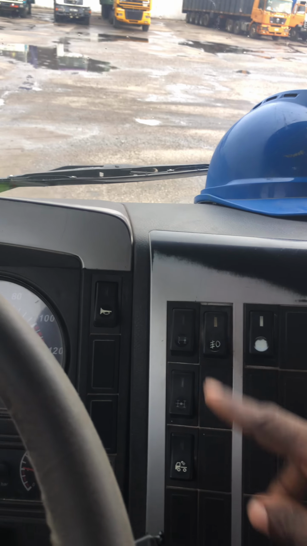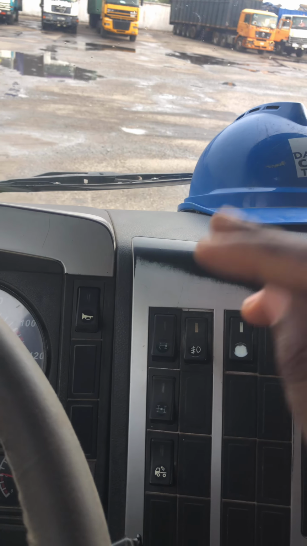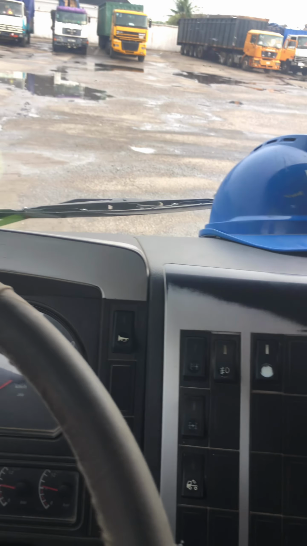So let me tell you another thing that makes this dangerous sometimes when you put them down and drive. Just like I told you, some buttons in your truck, if you misuse them, you are going to damage your truck. Like exactly this button I just showed you now. They are very essential. They are very useful to truck drivers. But if you don't know how to use them, they are useless. And if you use them wrongly, you are going to damage things on the truck.